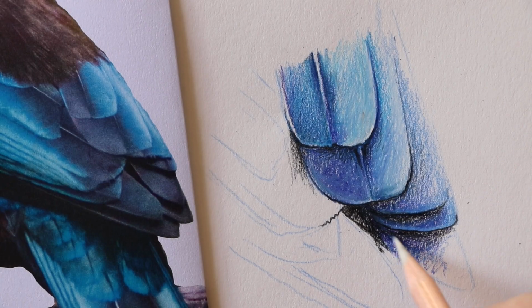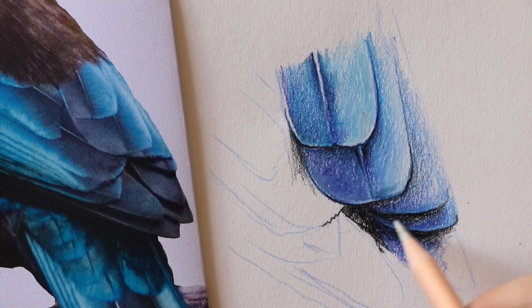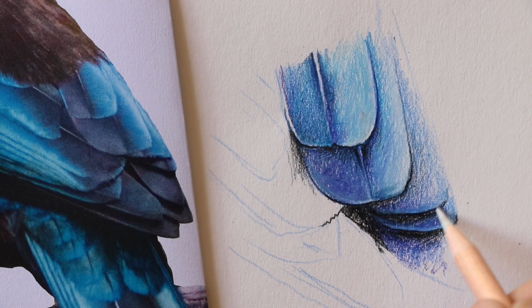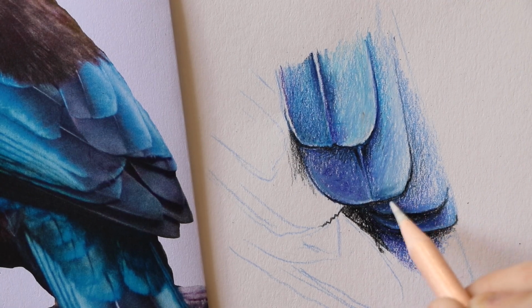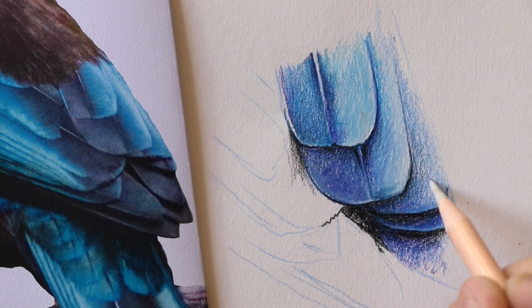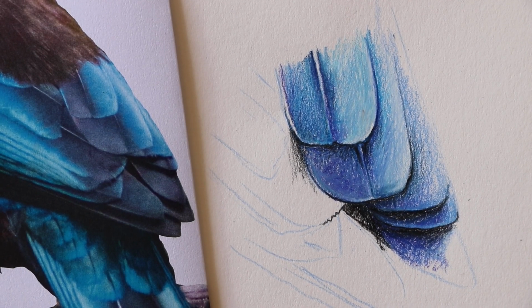Just going to work in a bit more with the blending pencil, colorless blending. That just helps to push the color around into those gaps in the paper and get a nice waxy, smooth finish. You can do it with the lighter colors too, but I like to do it with the blender sometimes. Yeah, nice. Cool.